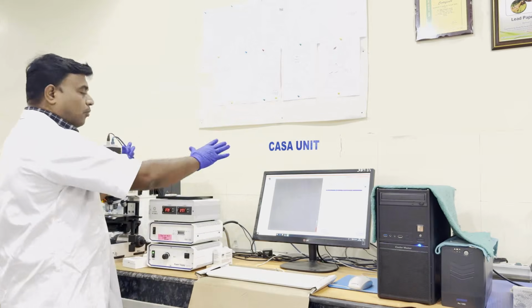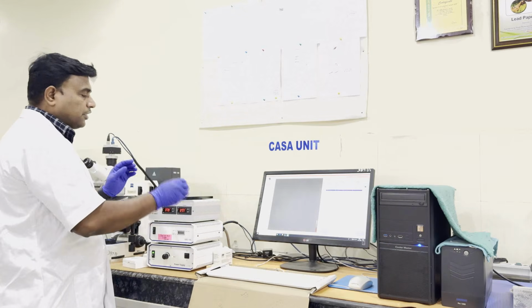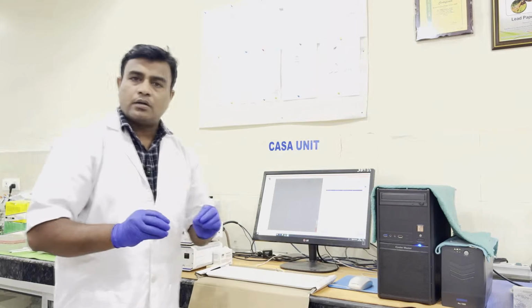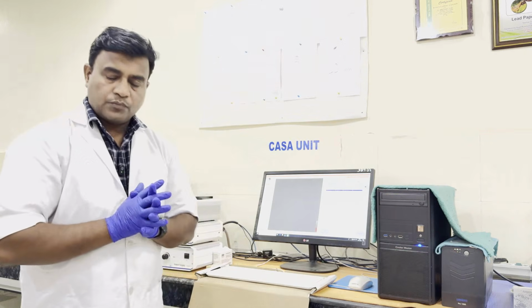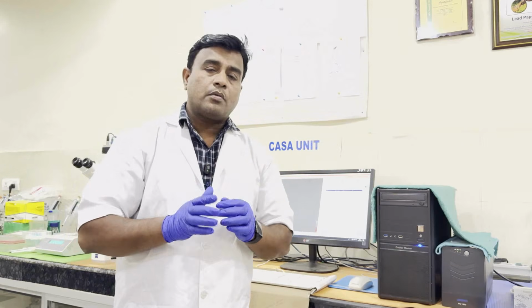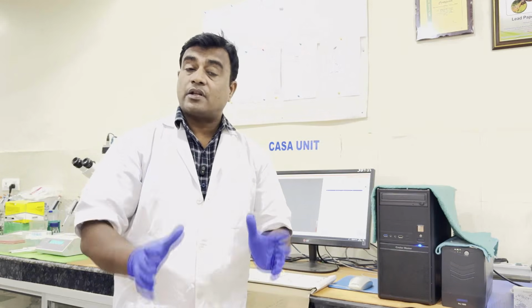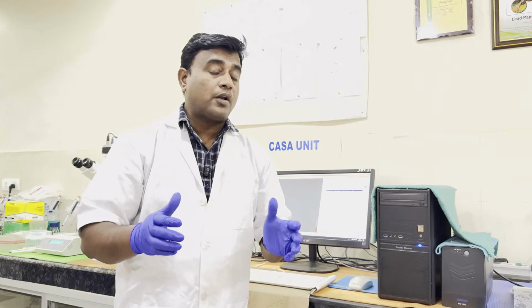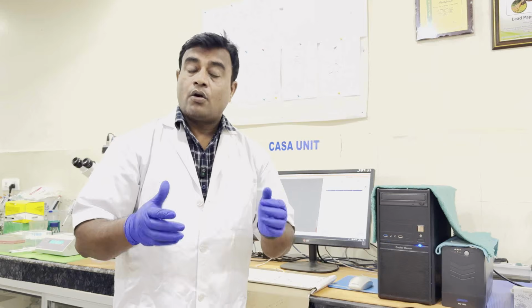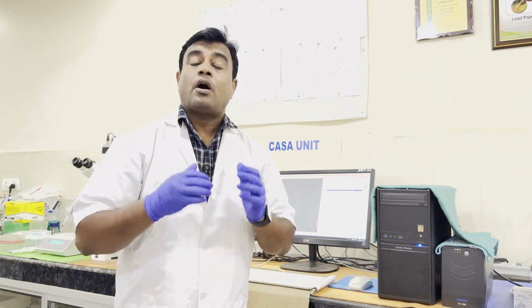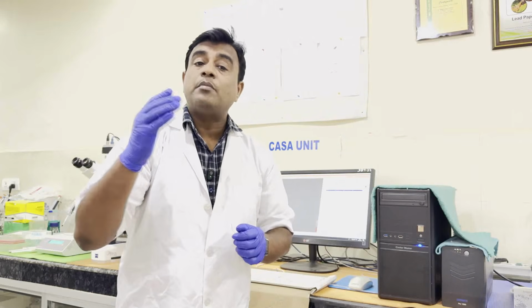So these are common hardware components which are usually found in all types of CASA systems. I prefer an open system because our lab specializes in signaling studies where we use multiple drugs, and in a day we take 150 to 200 readings at different time intervals.